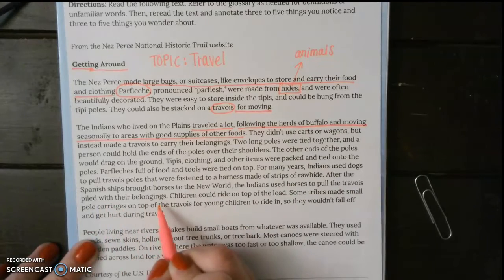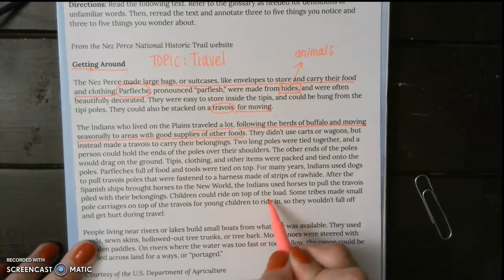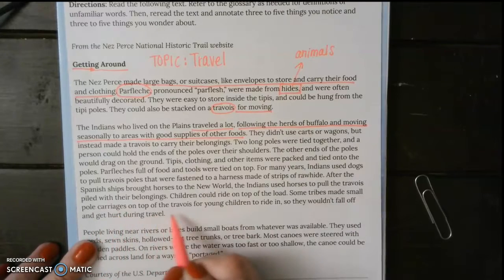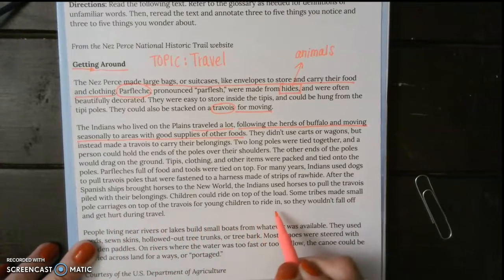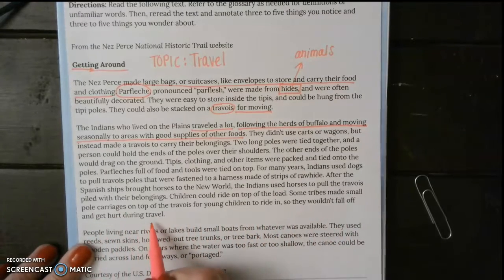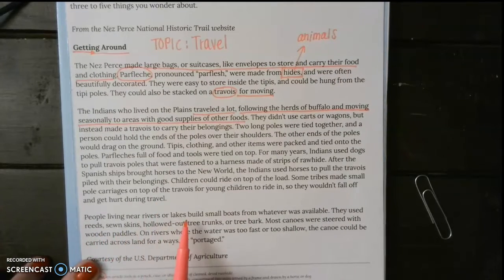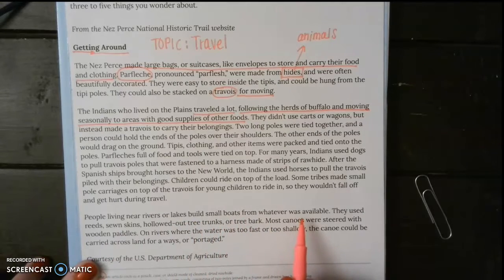After the Spanish ships brought horses to the New World, the Indians used horses to pull the travois piled with their belongings. Children could ride on top of the load. Some tribes made small pole carriages on top of the travois for young children to ride in so they wouldn't fall off and get hurt during travel. People living near rivers or lakes built small boats from whatever was available.